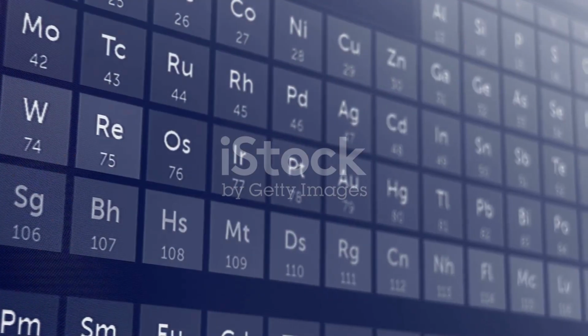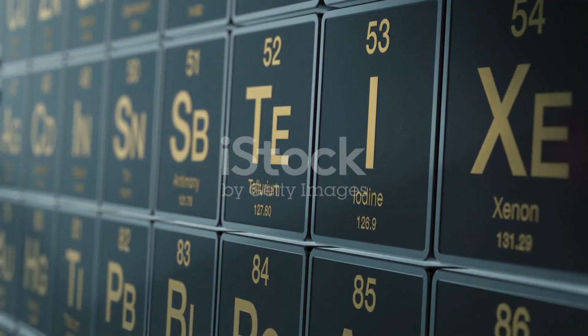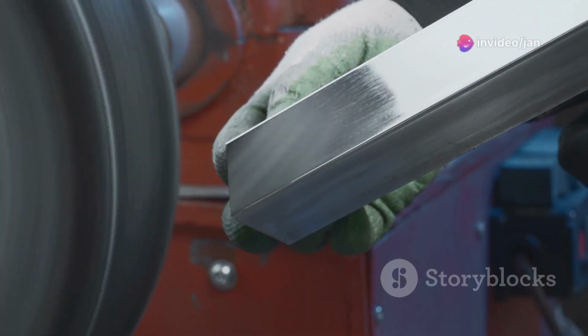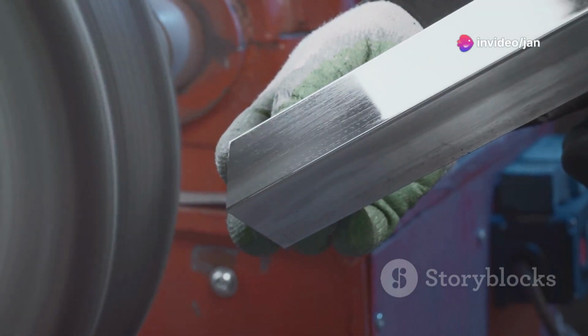Now let's meet the stars of the show, metals. They occupy a large portion of the periodic table, mostly on the left side and in the center. Metals are like the superheroes of the element world, with their amazing properties.